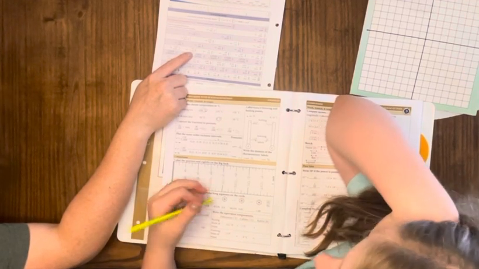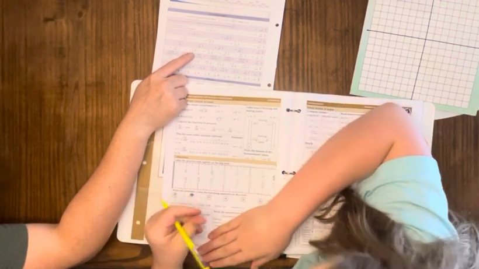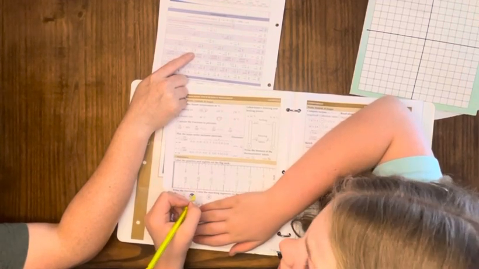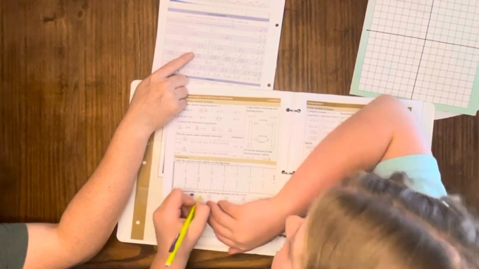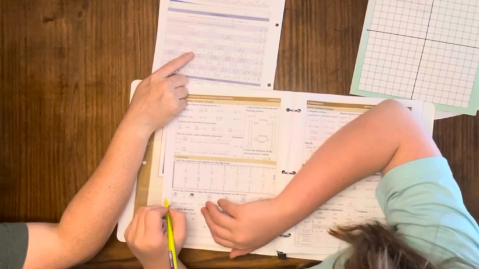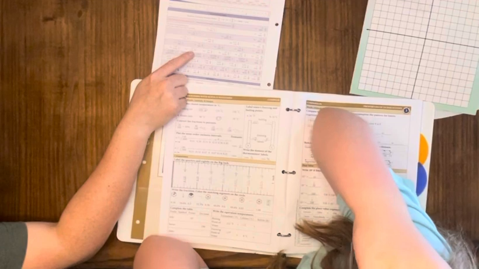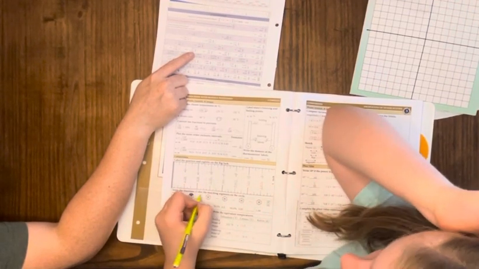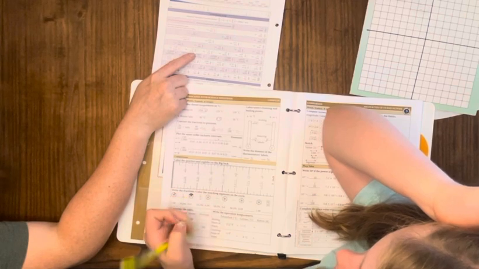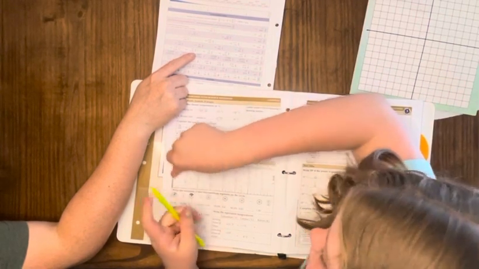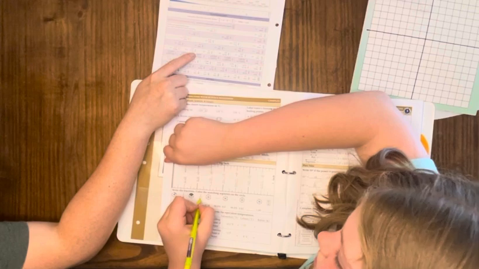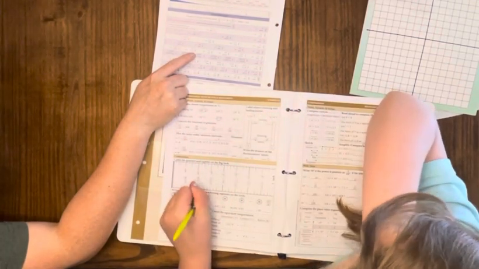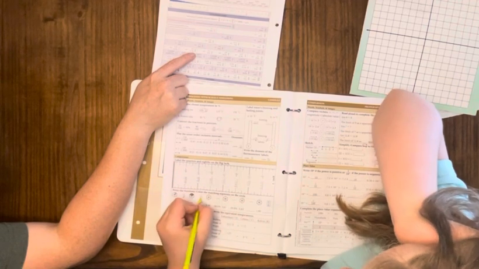2/6, which is equivalent or reduced to what? Because you can divide both of those by 2. What's 2 divided by 2? 1. So your numerator is 1, and what's 6 divided by 2? 6 split into 2 groups. Oh, 3.